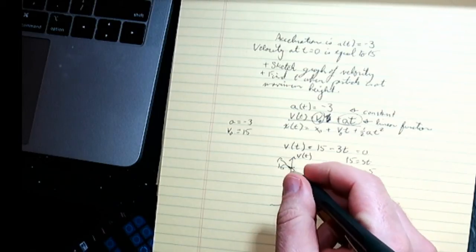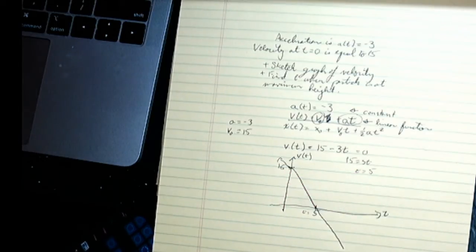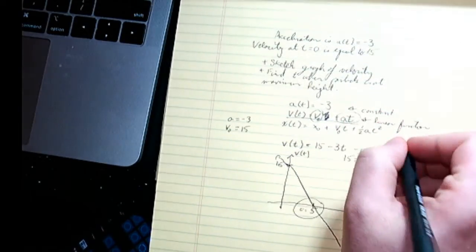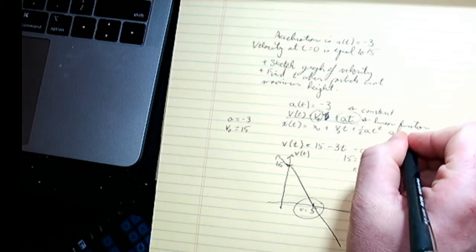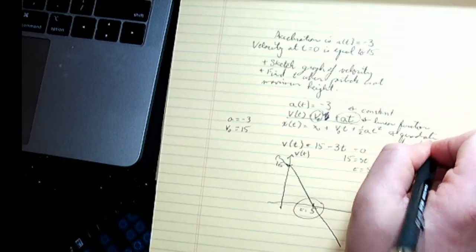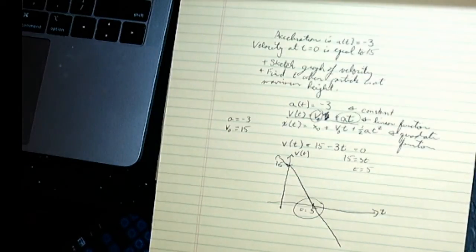Then it goes up slower and slower and slower, stops when t is equal to 5, and then begins going down again. So at what time does the particle hit maximum height? Well, time 5. T equals 5. And if we wanted to, we could go on and plug values into this and see that it's in fact a quadratic function, and see that this thing is in fact moving in a parabola. But that's not necessary for this problem. This problem just asks about the velocity.